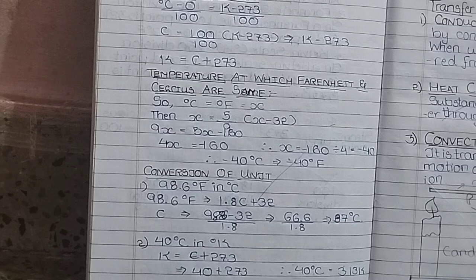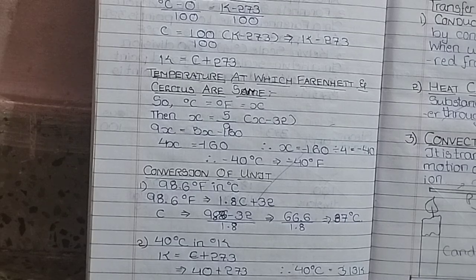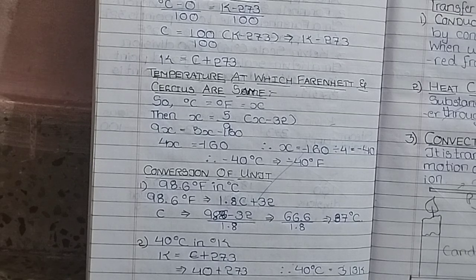So when we calculate, we get 9x minus 5x is equal to minus 160, and then 4x is equal to minus 160, and so finally we get x is equal to minus 160 by 4, which is minus 40. So minus 40 degrees Celsius is equal to minus 40 degrees Fahrenheit.